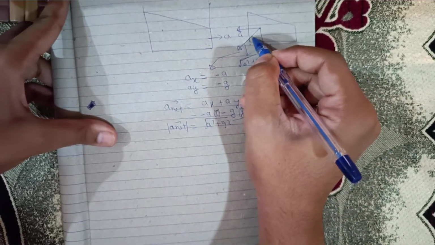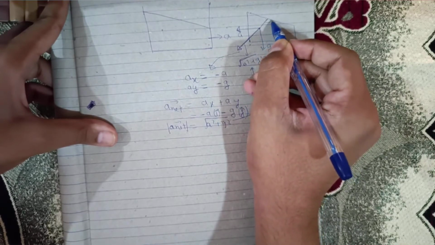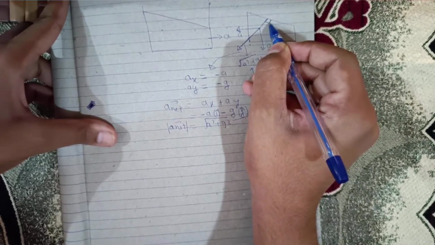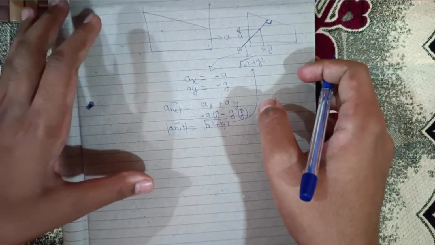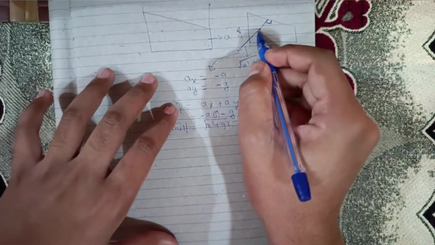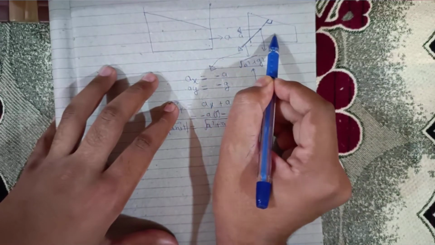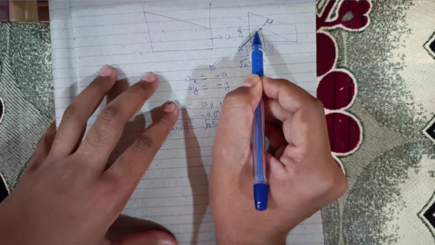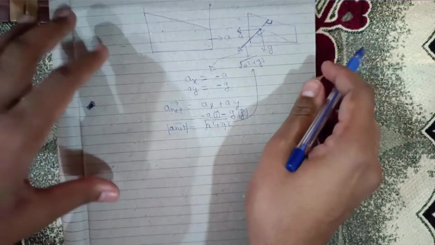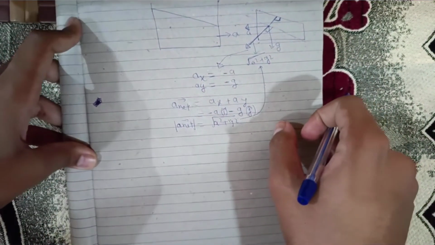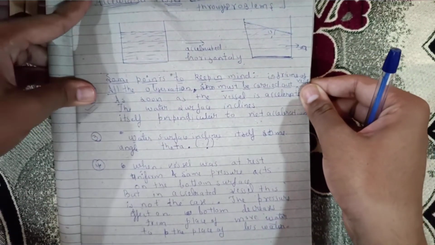So now this net acceleration is actually perpendicular to this surface. It will be perpendicular to this surface, and always the water will incline itself perpendicular to the net acceleration. If the net acceleration is this, then the water must incline itself like this, perpendicular to the net acceleration. So it's inclined like this only. So I hope this point is also clear to you. Now let's take the third point. So what does the third point say?